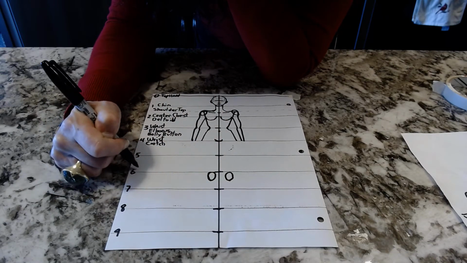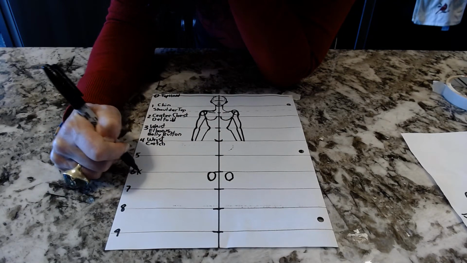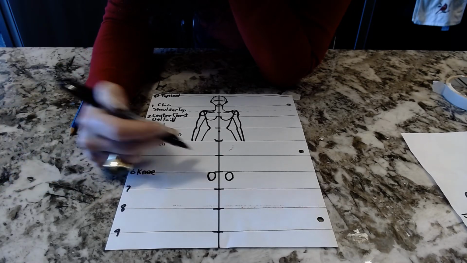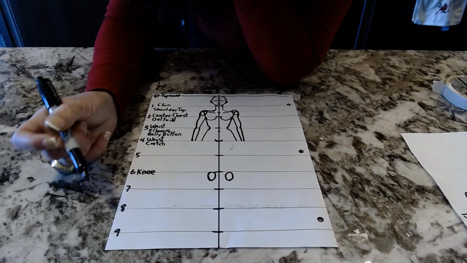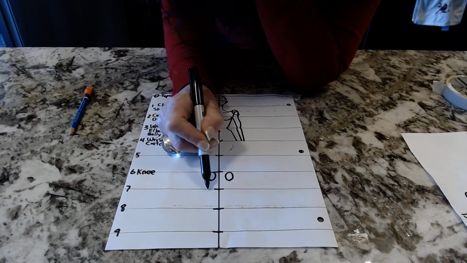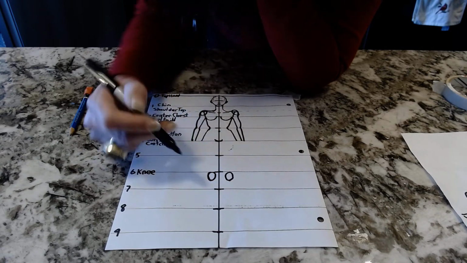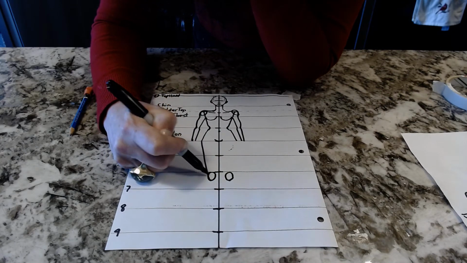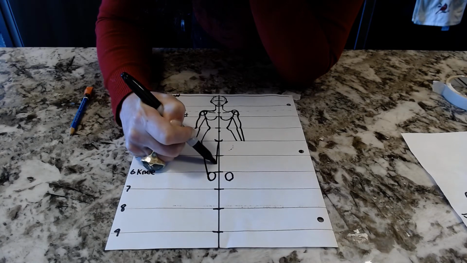Okay, so let's put knee. And your knee is an oval. So the 7 is going to be like your calf. So let's connect. Let's go straight down here to our knee. From here to our knee.